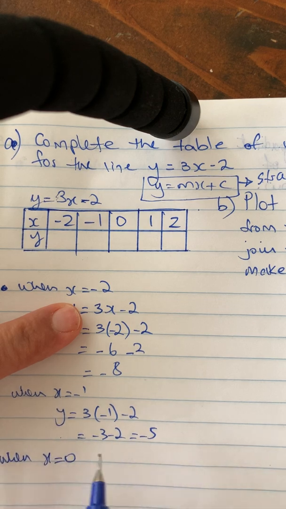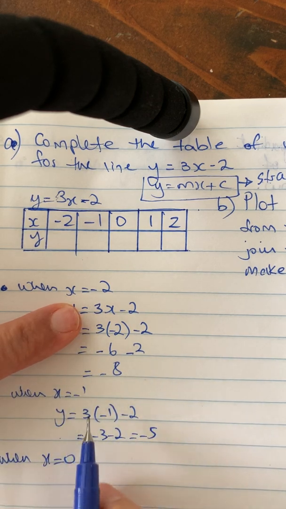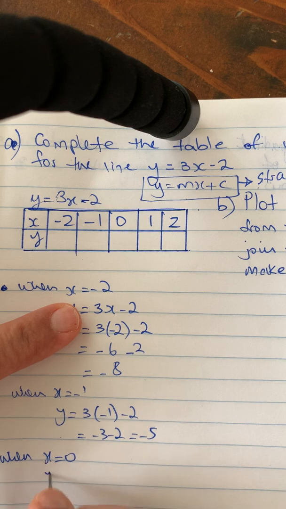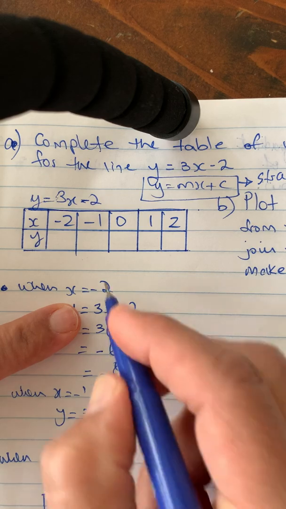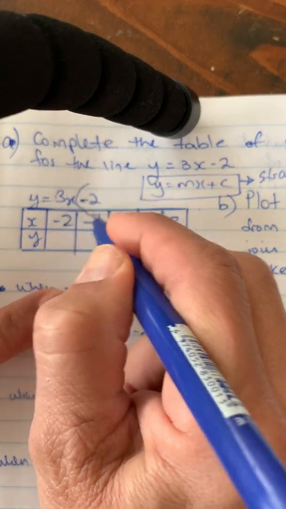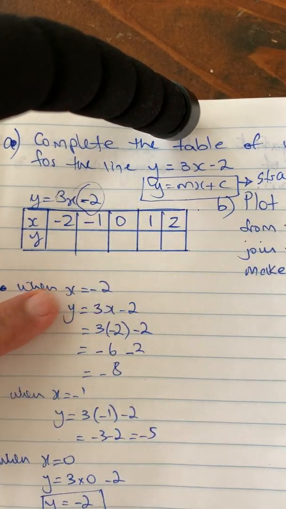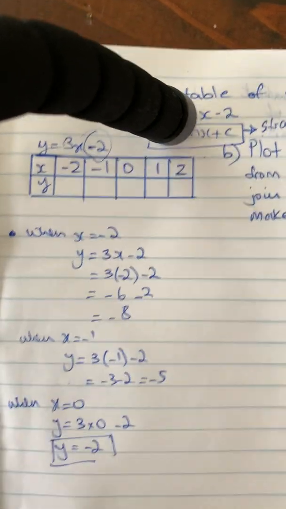When x equals 0, that's a quick one. When x is 0, you get 3 times 0, which is 0, so y equals 0 minus 2. When you substitute 0, you're going to get the constant, because x is 0. We'll keep going.